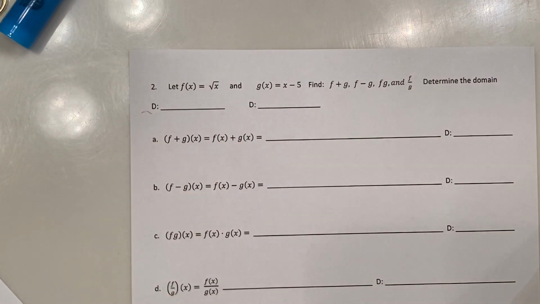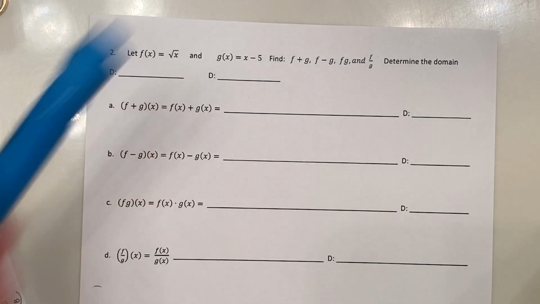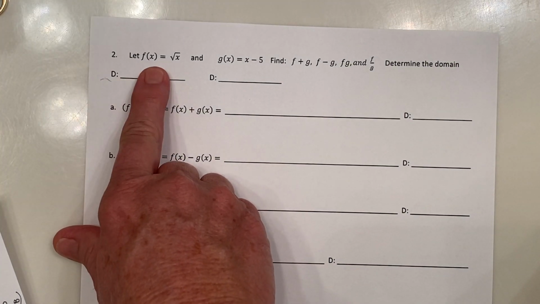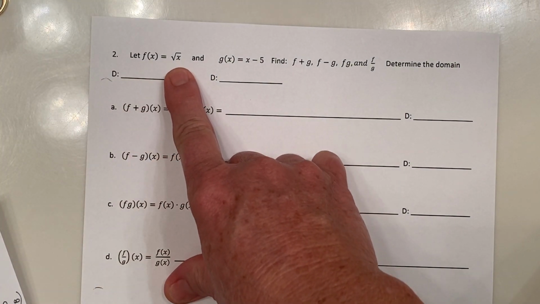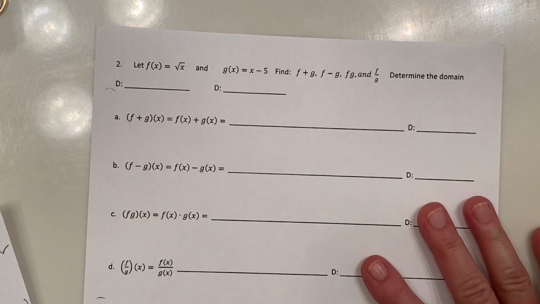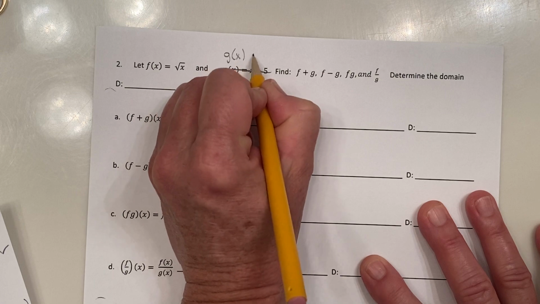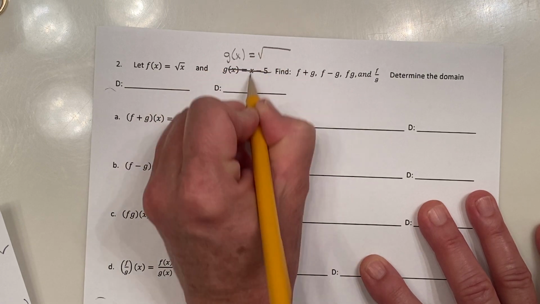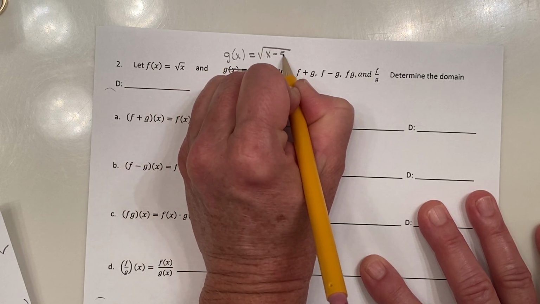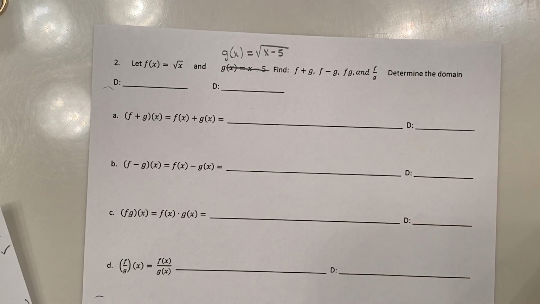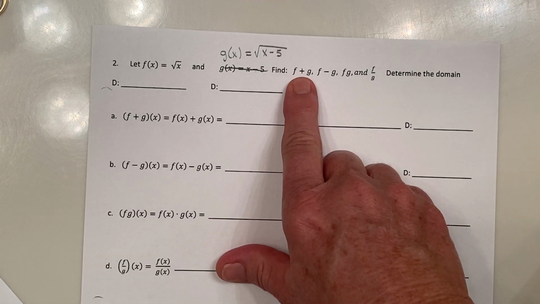All right, so on the next sheet, I have another combination example right here, and I'm going to modify it a little bit. For example 2, now f is a new function, it's the square root of x. And I'm going to change g of x, and let's let that be another even root function. We're just going to put x minus 5 underneath the radical.